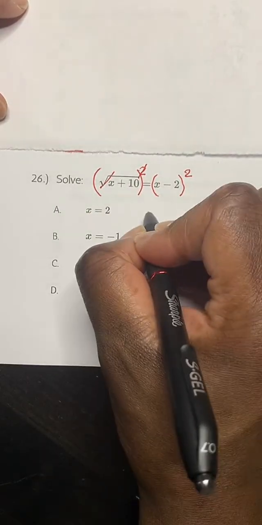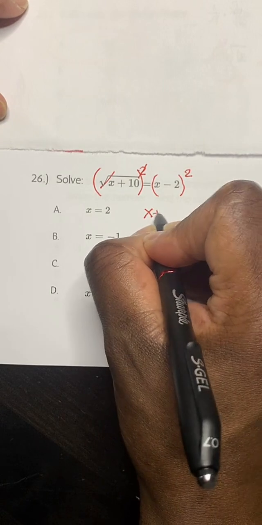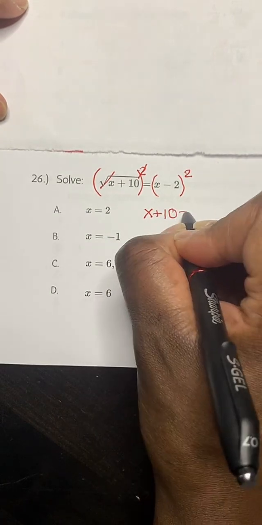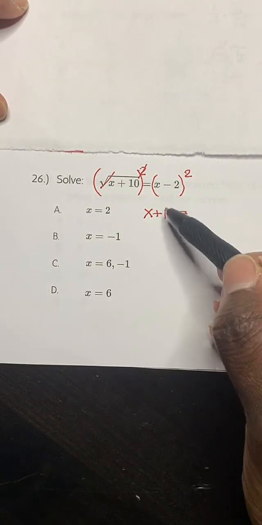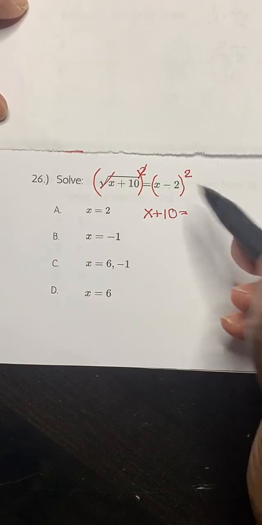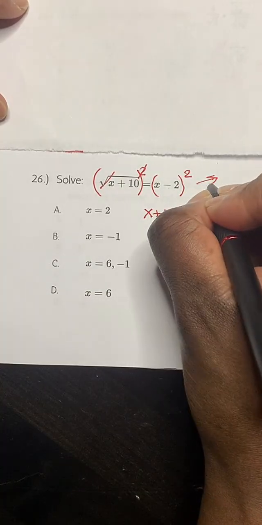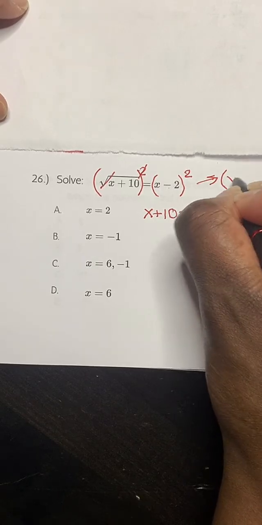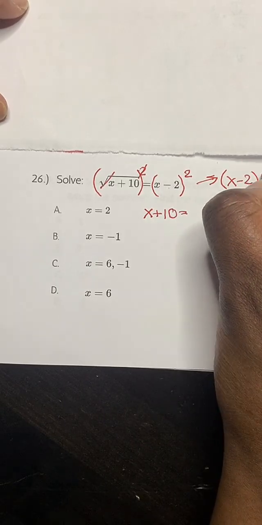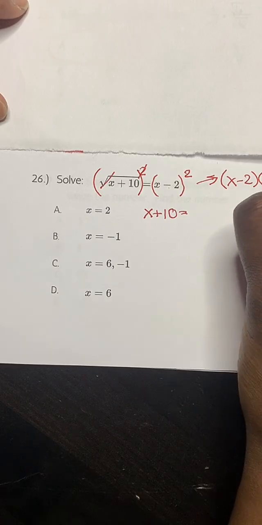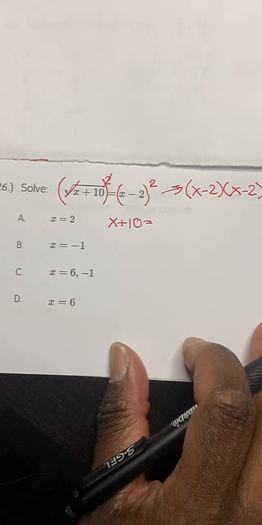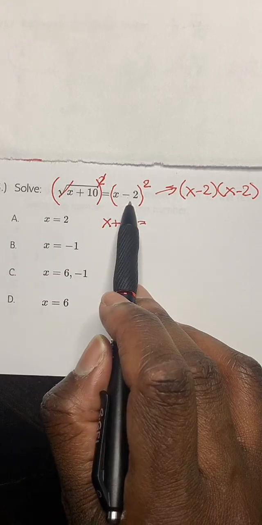So if they cancel out, what's left is x plus 10 is equal to x minus 2 squared. Now, x minus 2 squared means x minus 2 times x minus 2.